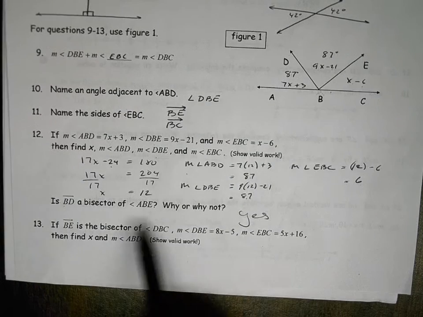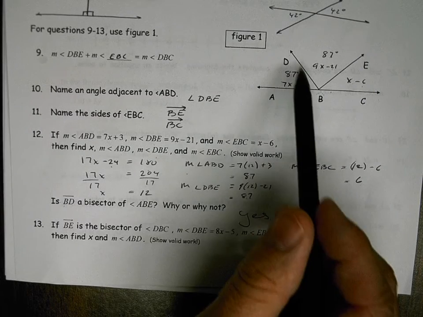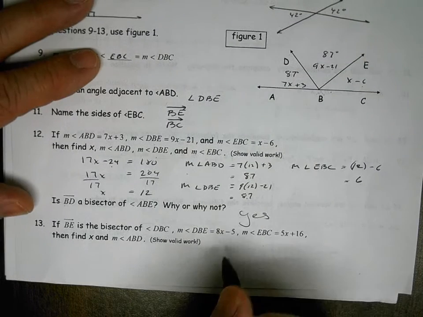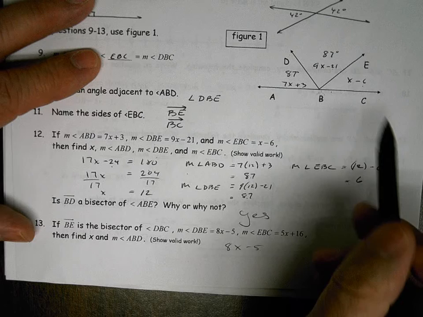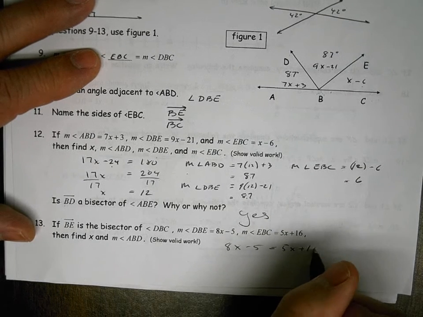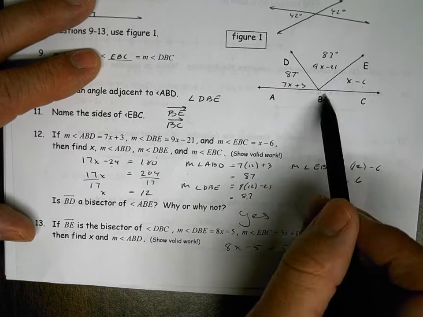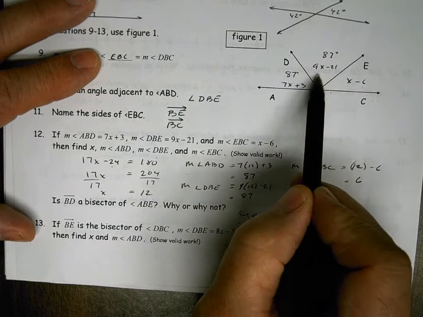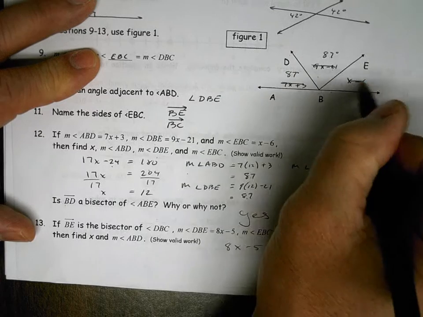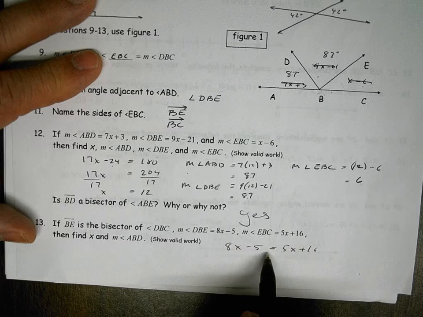Number 13. If BE is a bisector of DBC, the measure of DBE is 8x minus 5, and the measure of EBC is 5x plus 16. Well, if BE bisects this angle DBC, it cuts it in half, which means this angle and this angle have to be congruent. This is a new question, so you can forget about the last one. But we know these two are congruent because BE is a bisector. So we set the two equal to each other.